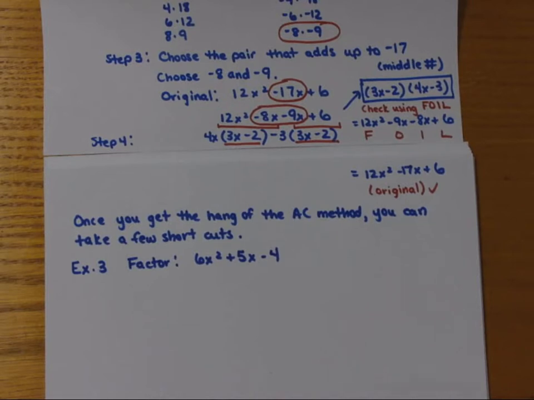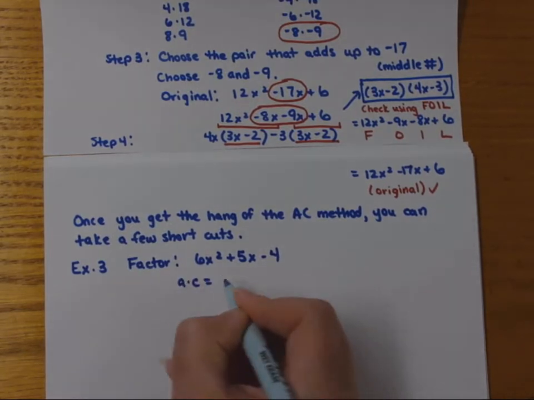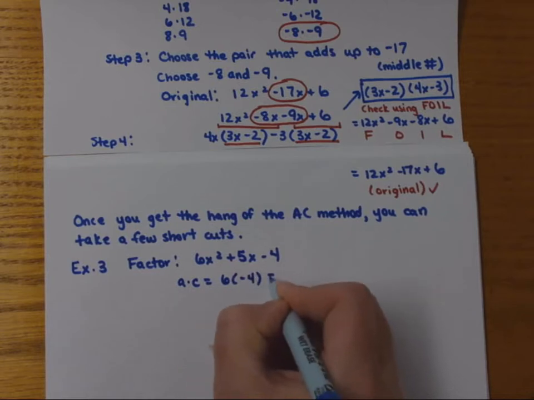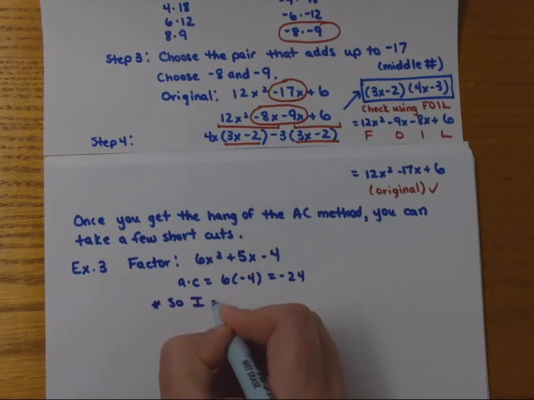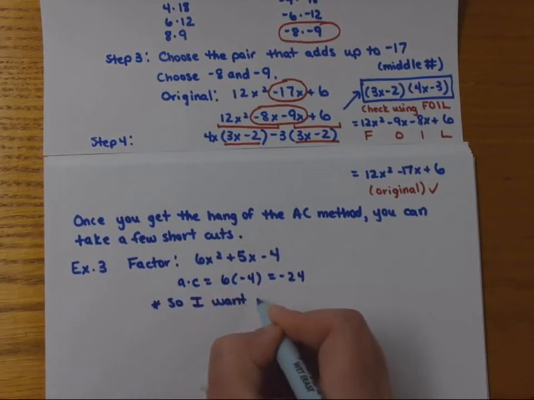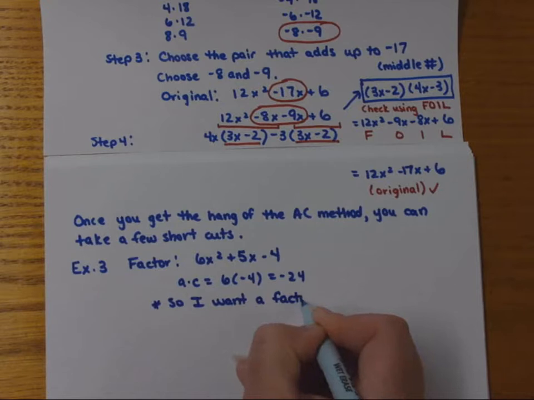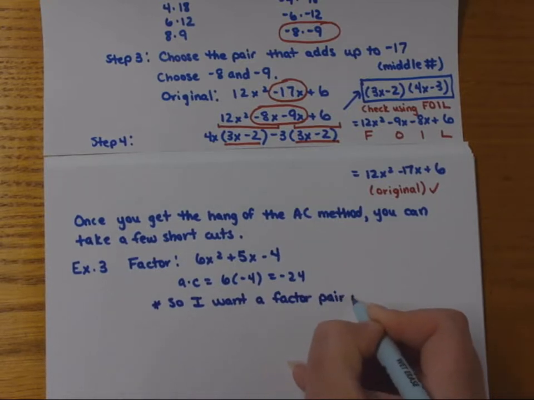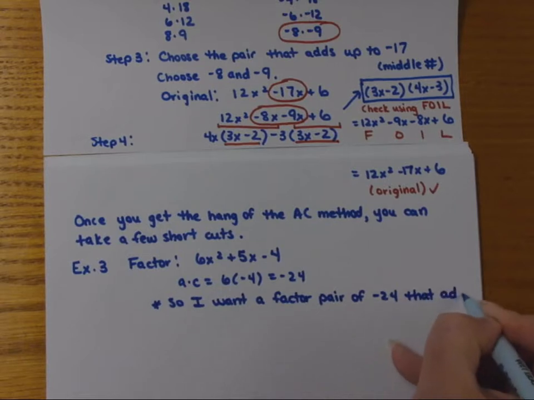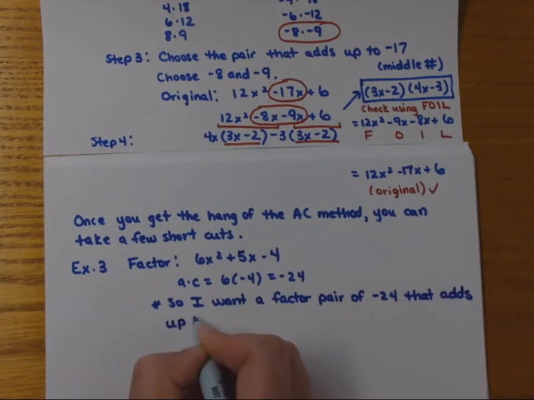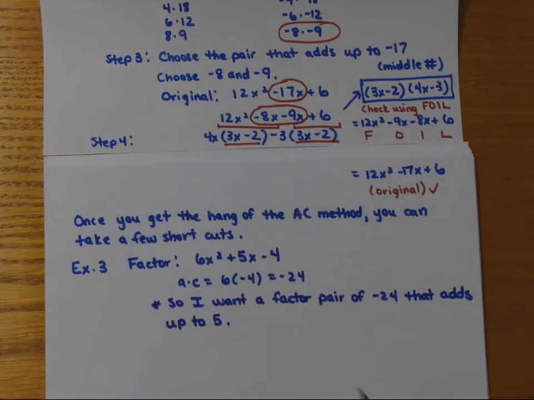Okay, so we're going to run through the AC method. We're just not going to show as many steps. So 6 times negative 4 is negative 24. So here is your thought process at least, whether you write this down or just think it, it's up to you. I want a factor pair of negative 24, but I also want it to add up to 5. A number that multiplies to give me negative 24, but at the same time adds up to give me 5.